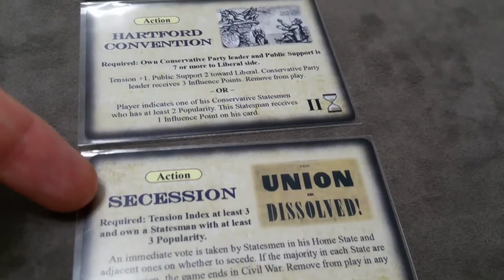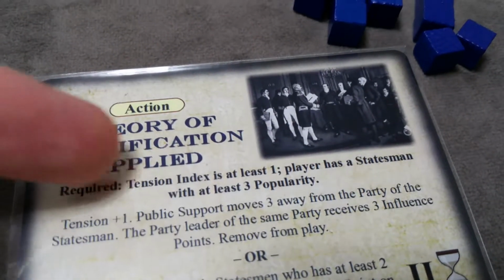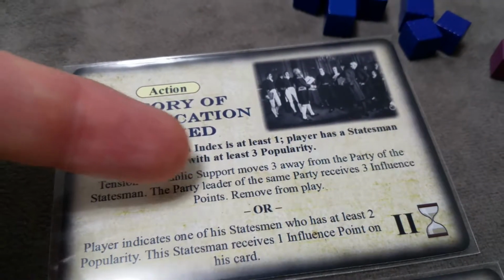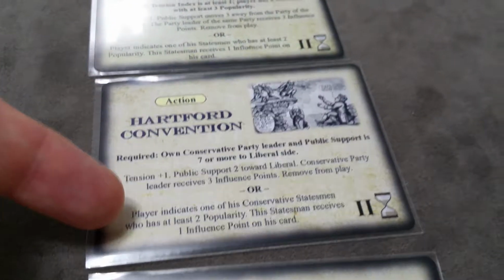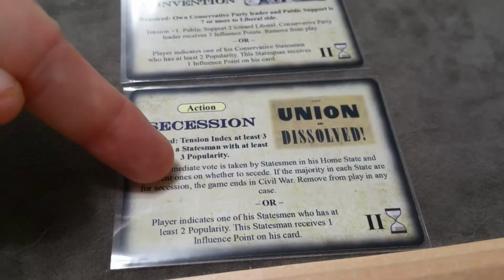So the Theory of Nullification, the Hartford Convention, and Secession have prerequisites. The prerequisites here are only required to play the first option. So if you can meet this, you can play this. Otherwise, you can always play the second option on these cards. So the prerequisites are only required if you want to play the first option on these cards.